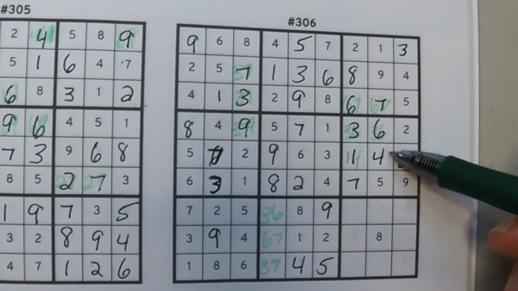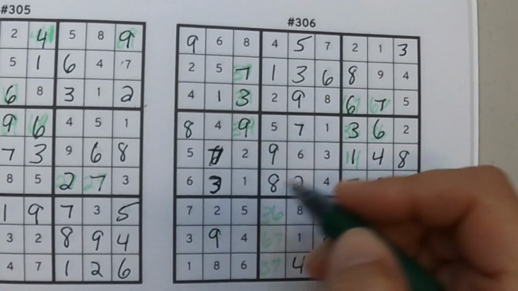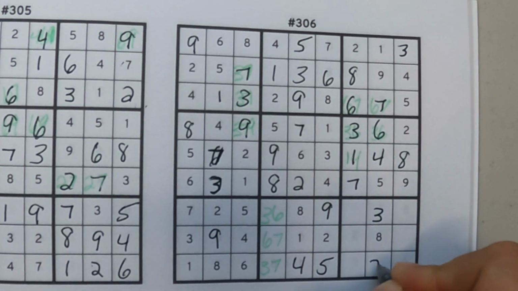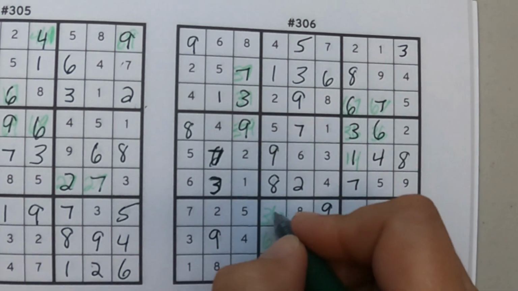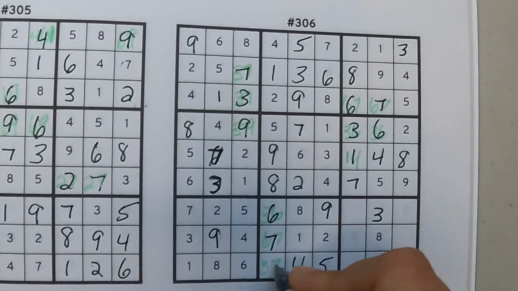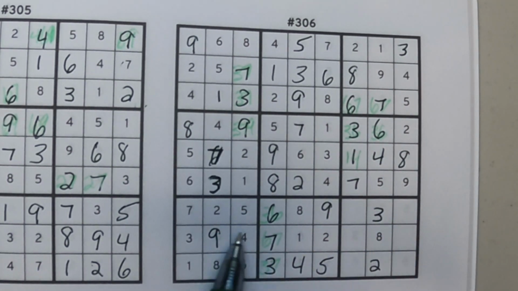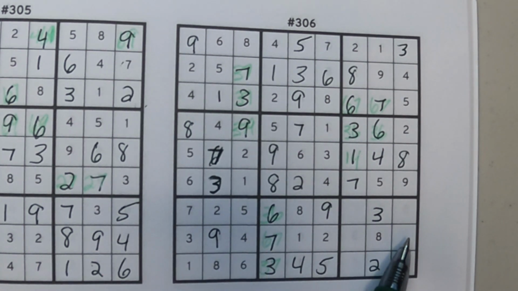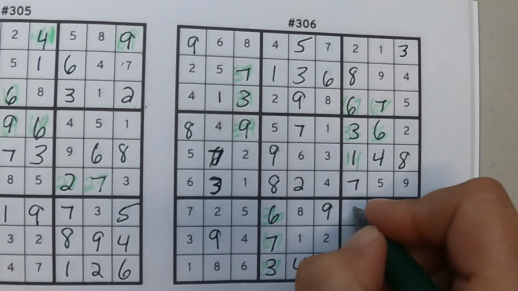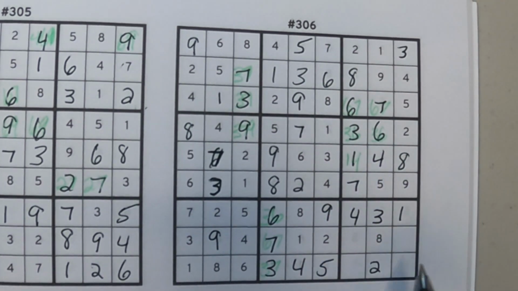For this column, we're missing 2 and 3. We've got a 2 here, so 3, 2. That 3 makes this our 6, 7, 3. For this row now, we're missing 1 and 4. We've got a 1 here, so 4, 1.